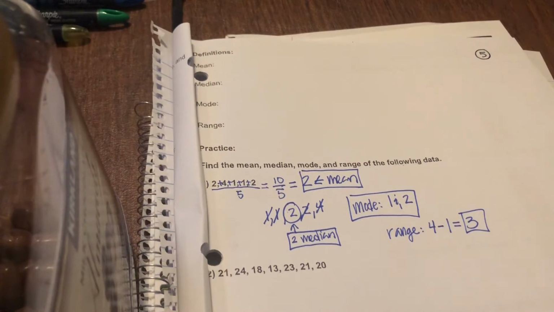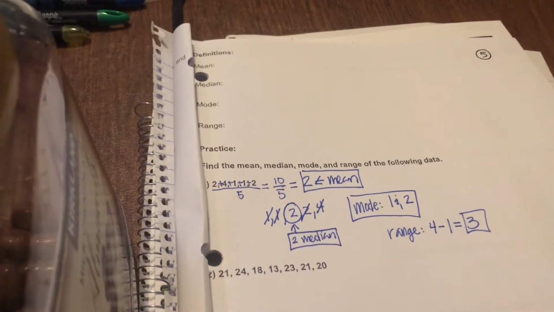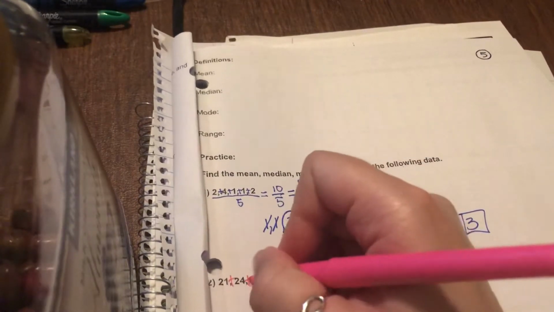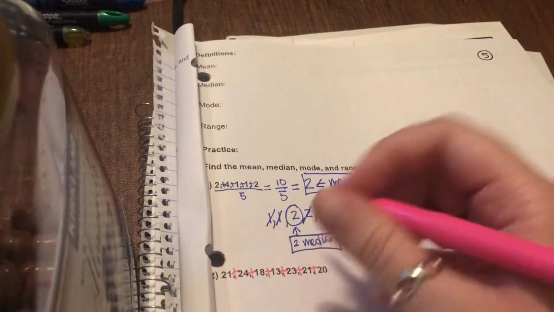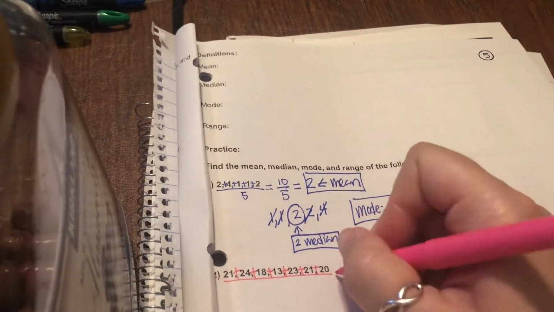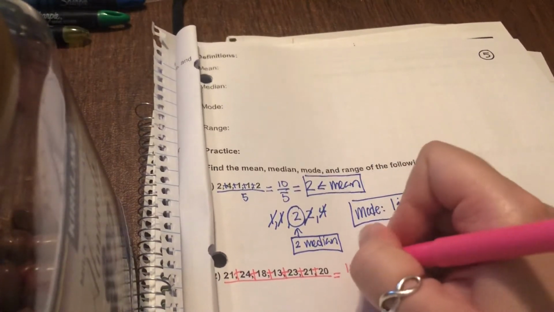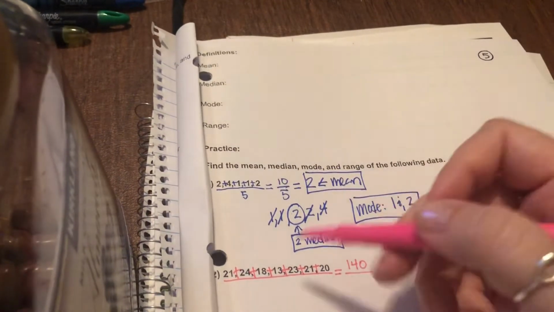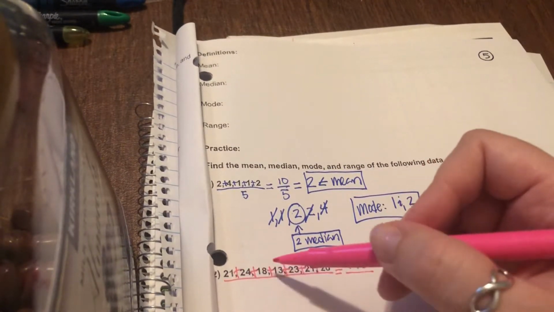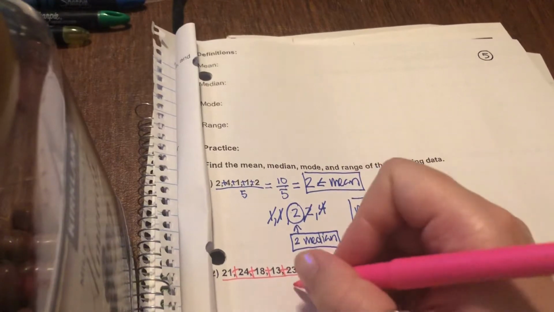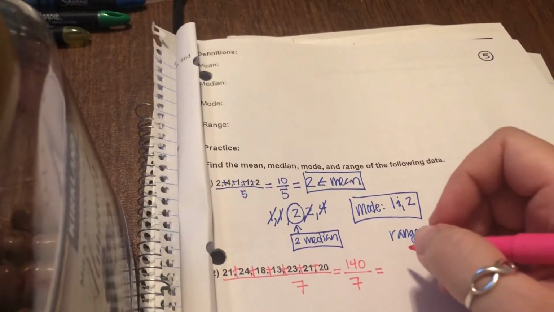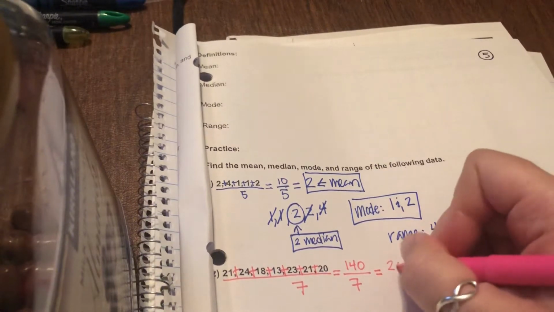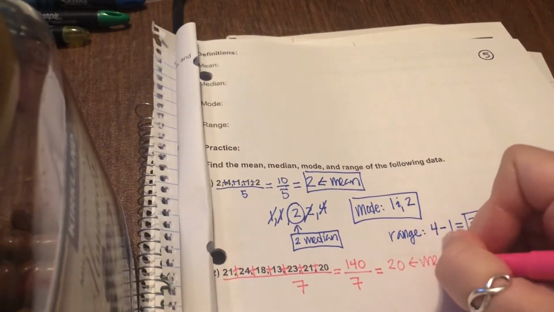For our next example, if I were to go ahead and add all those numbers together, 21 plus 24 plus 18 plus 13 plus 23 plus 21 plus 20 in your calculator, you should get 140. And you're going to divide that by 1, 2, 3, 4, 5, 6, 7 numbers in the data set. 140 divided by 7, you should get 20 for your mean.